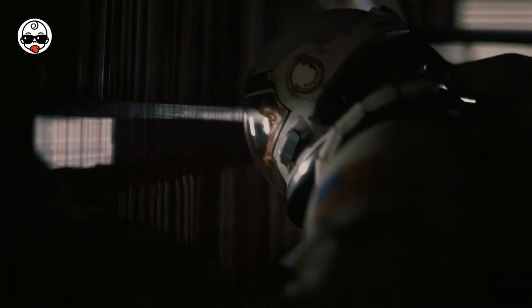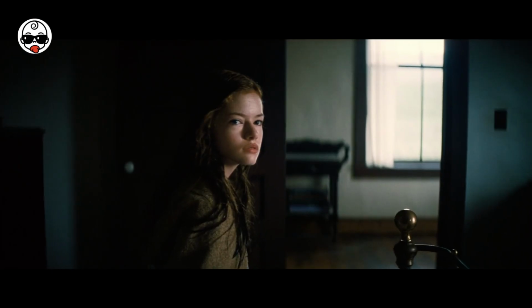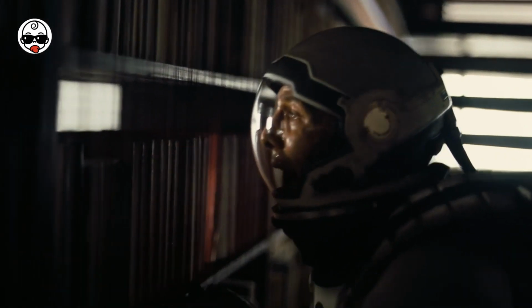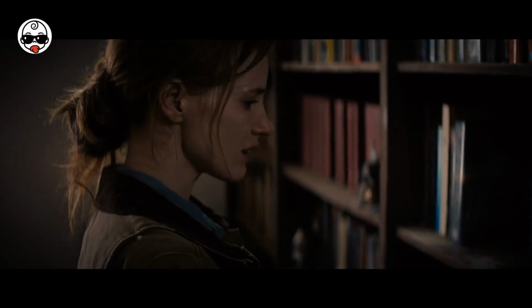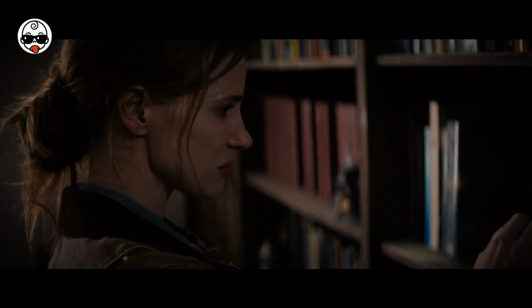Cooper ejects from Endurance and lands in a large structure. Cooper tries to break through the bookshelf. He sees Murph's room and tries to communicate with her. He finds out that he has been Murph's ghost all along. Murph also figures out that Cooper is her ghost.